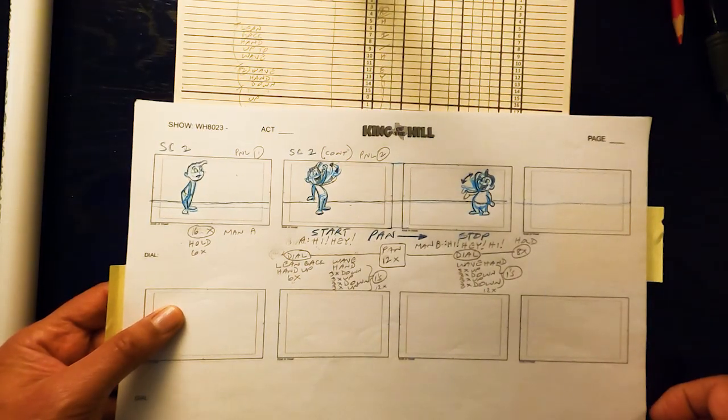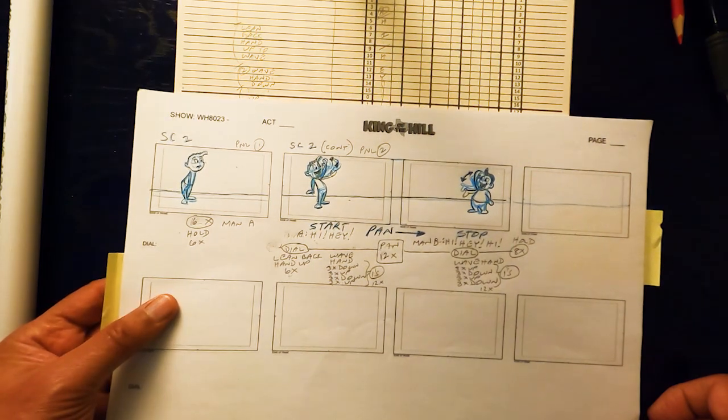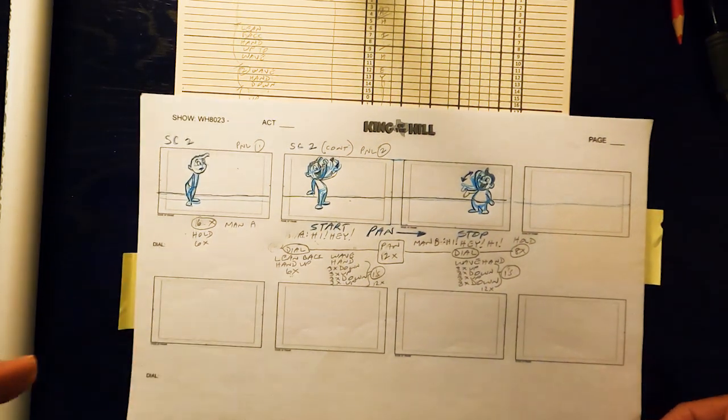And next, in another episode, we'll do a pan if you have actual animation and layouts, which is slightly different. Not totally, but just slightly.